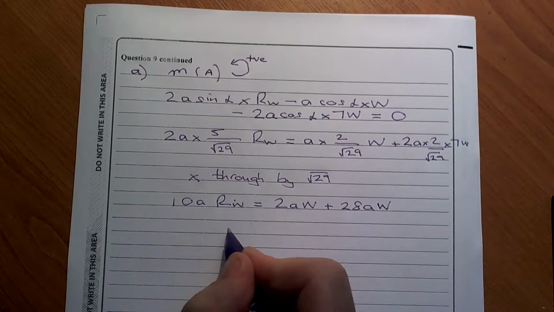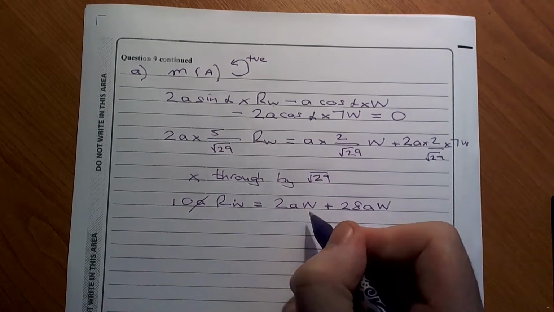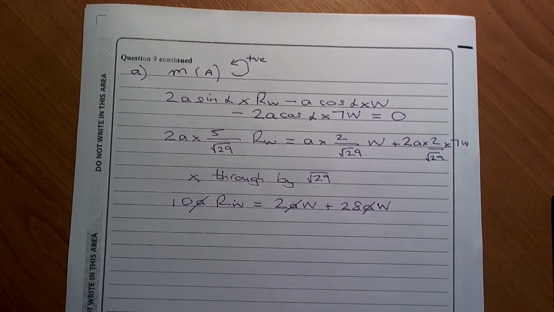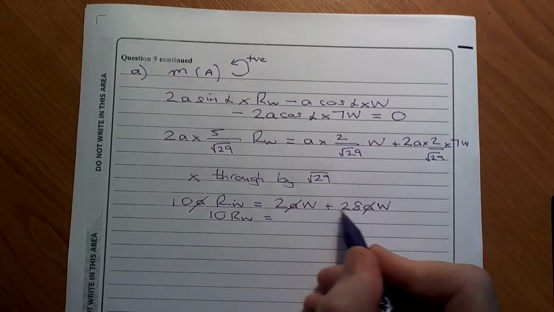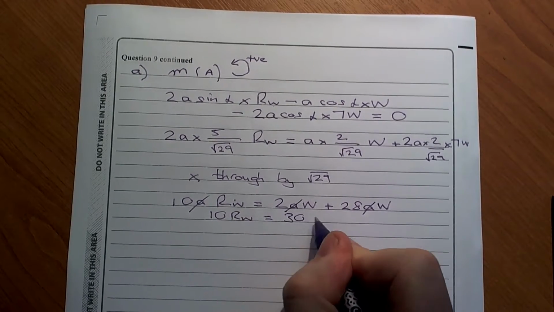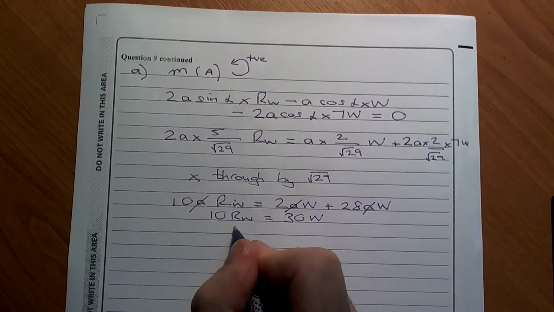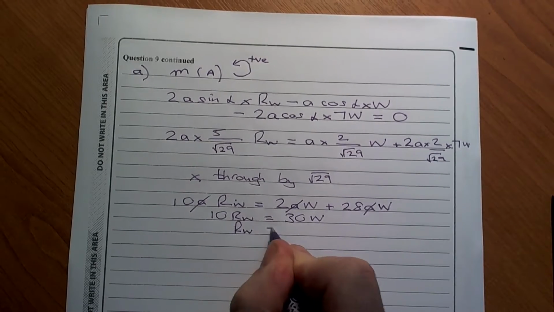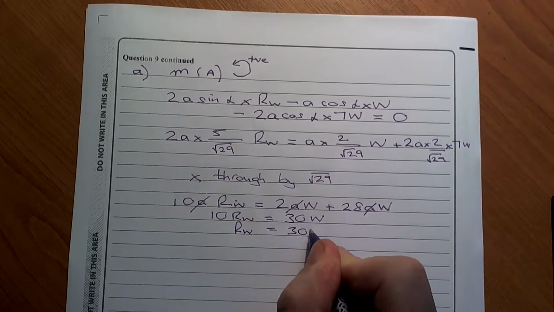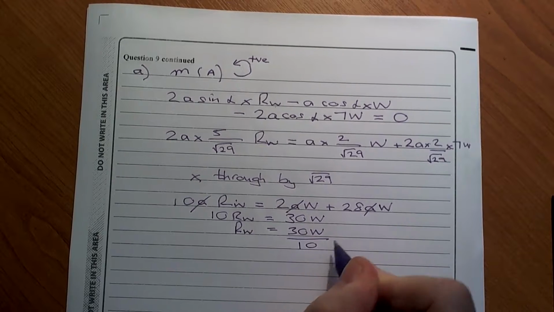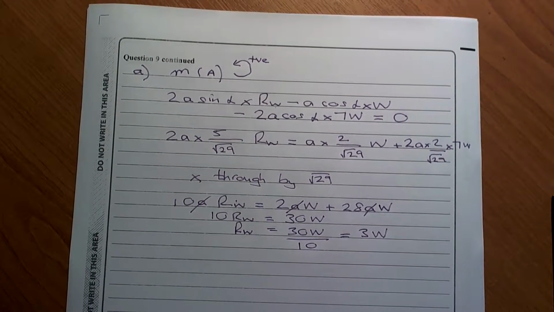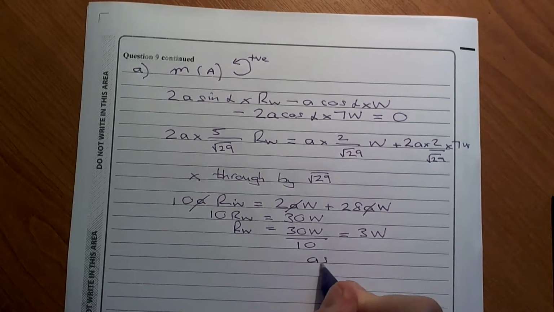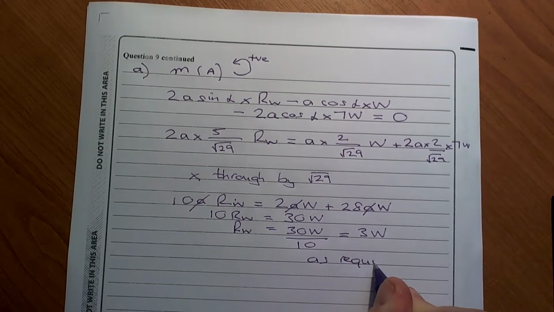Okay, so then I'm going to divide through by A. So I've got A in each of these as well. So I've got 10 RW equals 2W equals 30W. So RW is going to be 30W over 10, which is going to equal 3W. And that's as required.